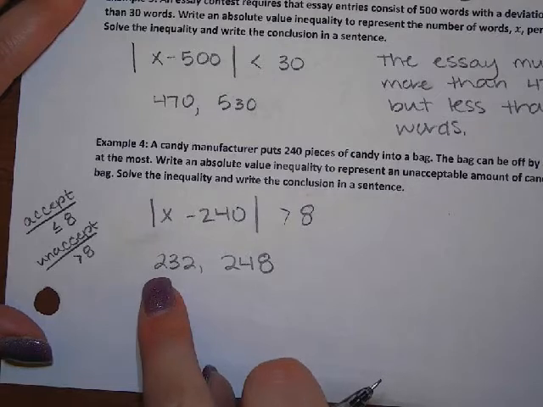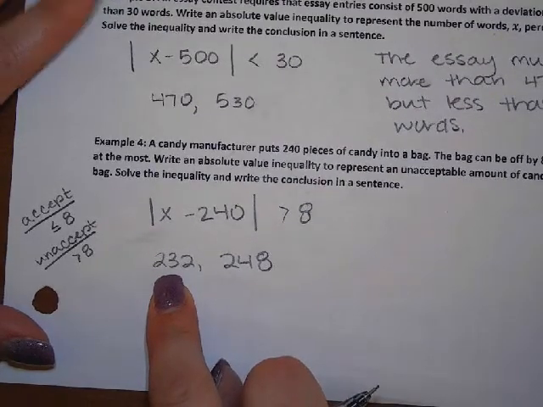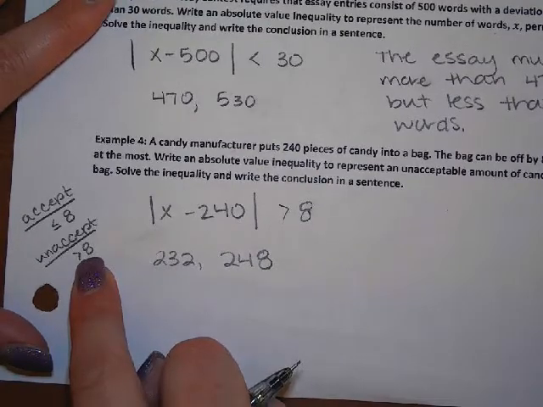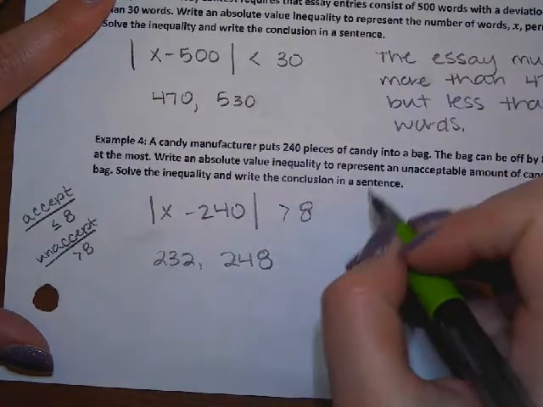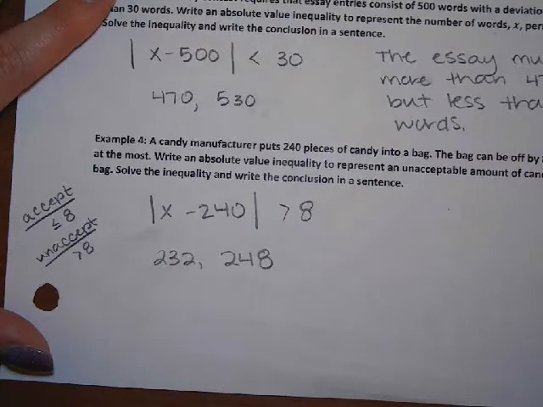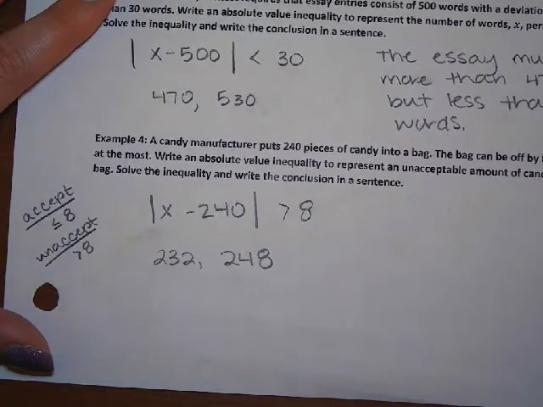So let's go ahead and write our sentence. How should we phrase this to show that it's unacceptable? We're going to say what's unacceptable because that's what they asked, right? So we're going to say you cannot have less than 232, which would be like 231.